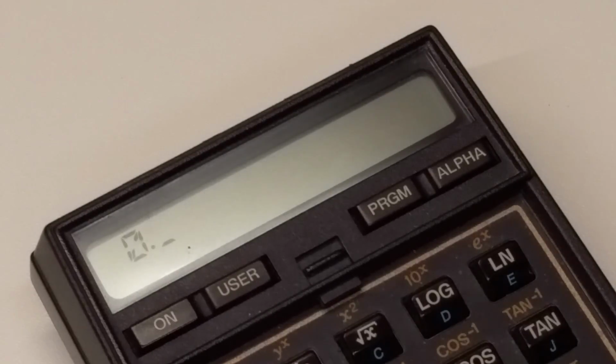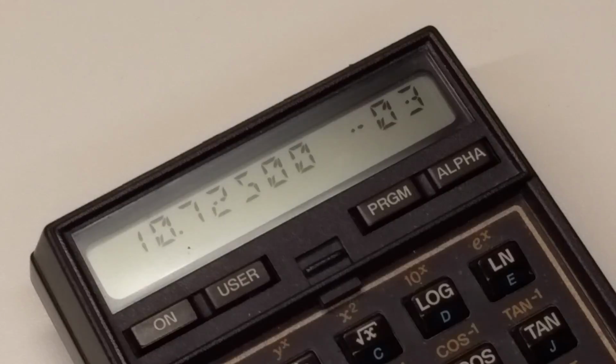Then we have 0.25 microfarads times, and the result is just about 10 times 10 to the minus 3, or 10 millihenries. And in fact, the inductor that I was using in this circuit, I know because I measured it independently on an LCR meter that I have, the DE5000, turned out to be 10 millihenries in reality.